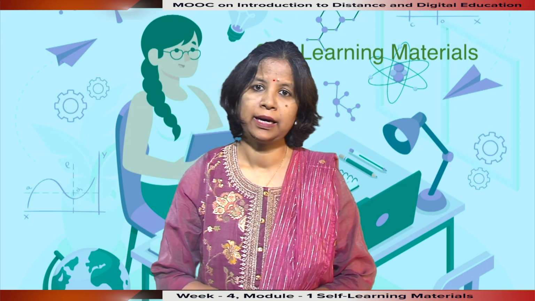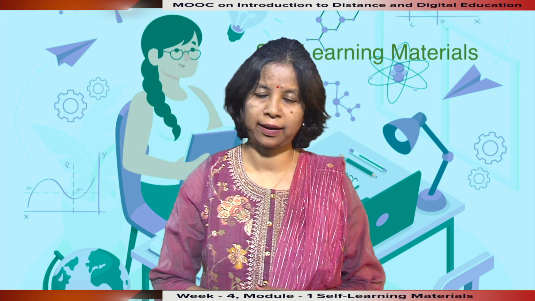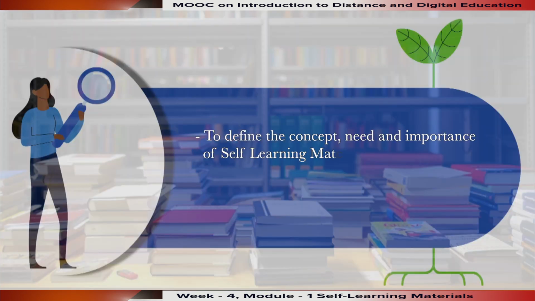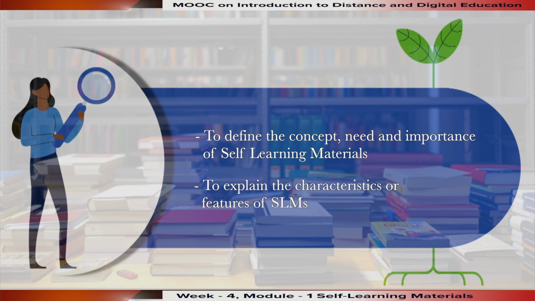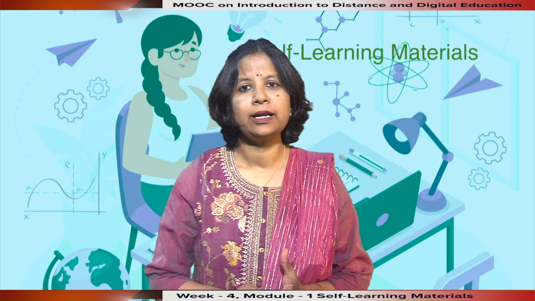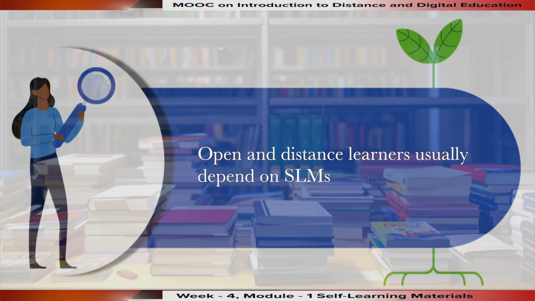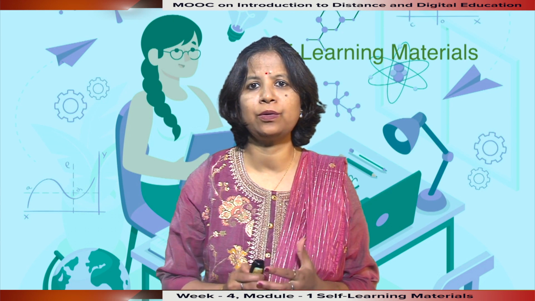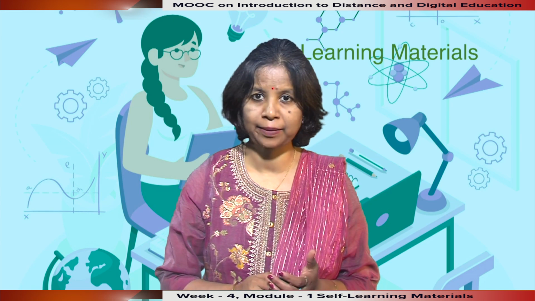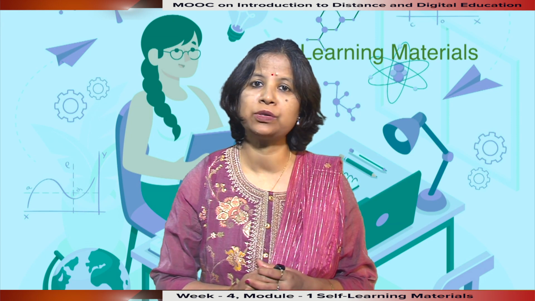So, dear friends, the main objectives of the module are to define the concept, need and importance of self-learning materials, and to explain the characteristics or features of SLMs. Self-learning materials are basically learner-centered materials which are very flexible in nature. Open and distance learners usually depend on SLMs because they have to learn on their own at a time, pace and place of their own choice.